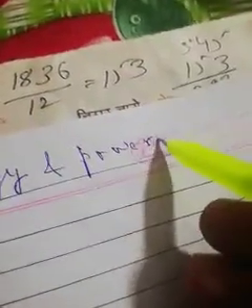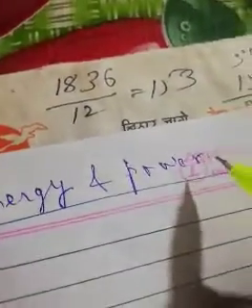Okay, class 9 students. Today we will study the work, energy, power chapter. In physics, in class 9, work, energy, power is a very important topic. Today we are going to study power. What is power? In physics, power is the rate of doing work. We can define power as the rate of doing work.